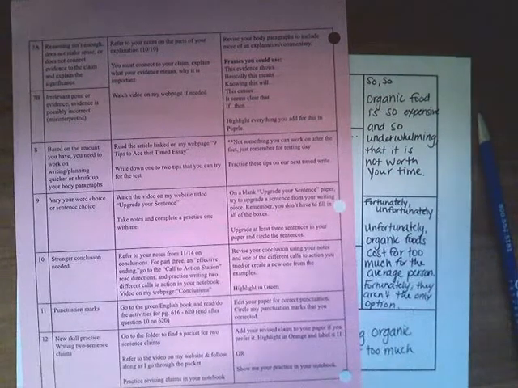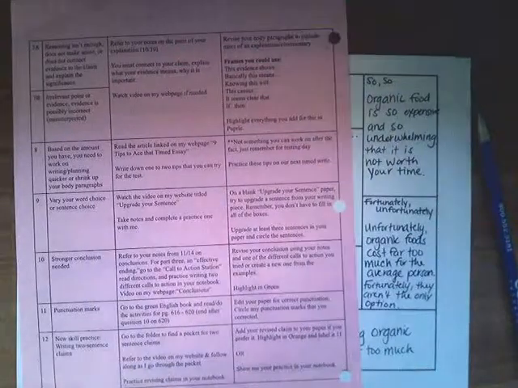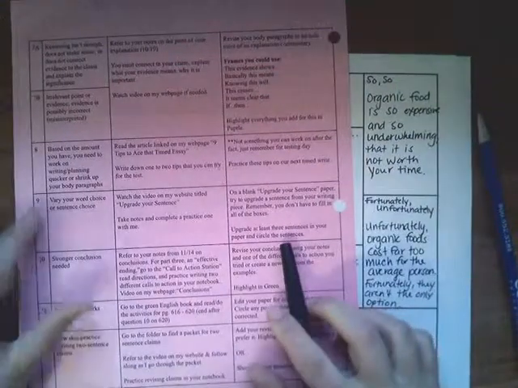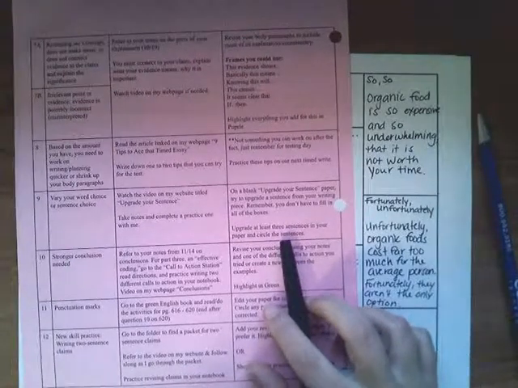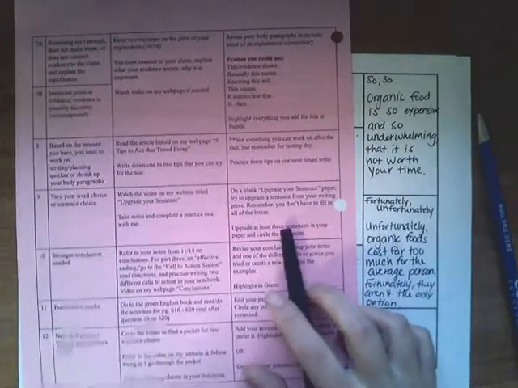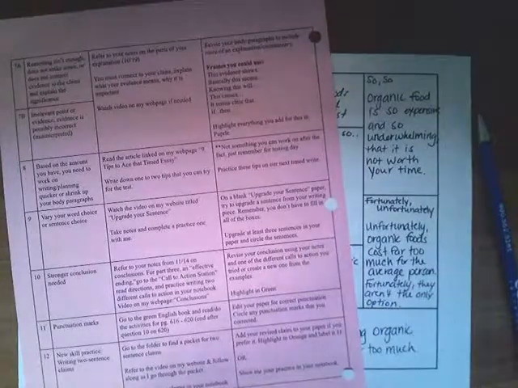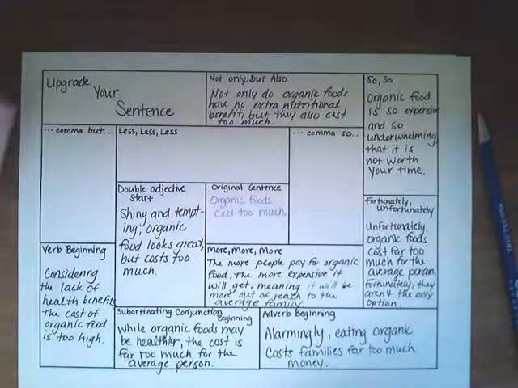And then I also have: upgrade at least 3 sentences in your paper and circle those sentences. Do 3 if this is the only thing I've told you to do. If you need to do something else on that second day, then you can change this to 2. But I do want you to upgrade 2 sentences and then circle that for me. Okay? Let me know if you have any questions.